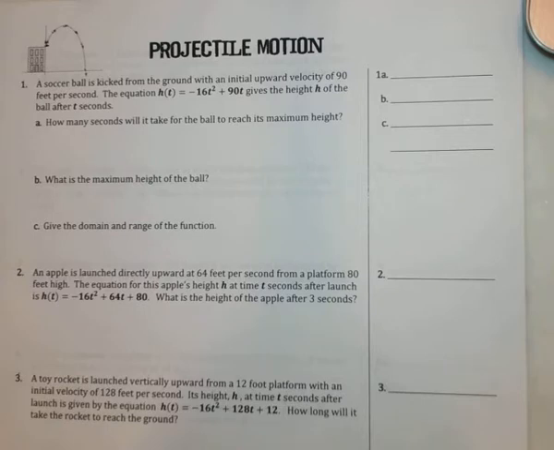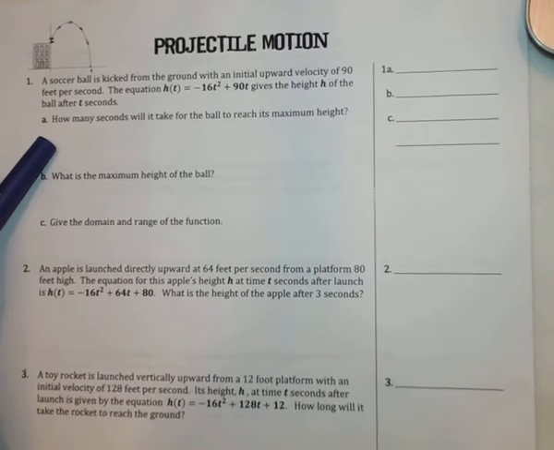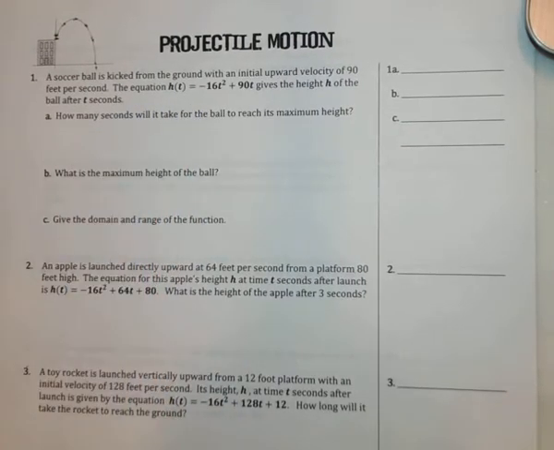Number 1 says a soccer ball is kicked from the ground with an initial upward velocity of 90 feet per second. So they give us an equation, and our x is going to represent the time, and our y-axis is going to represent the height of the soccer ball. Number 1 says, after how many seconds will it take the ball to reach its maximum height? So this is going to be an x value because seconds is represented on the x-axis.